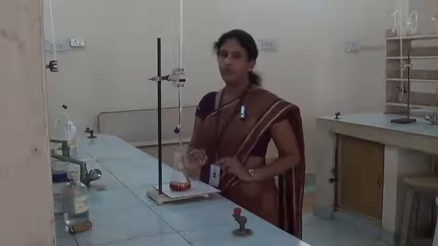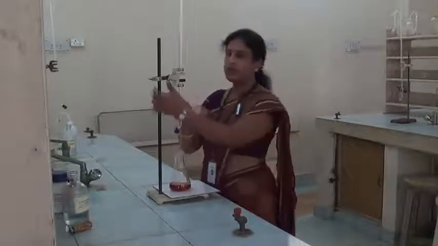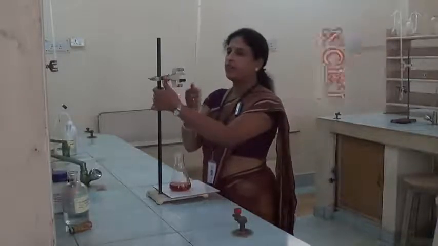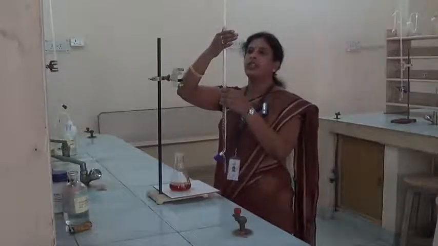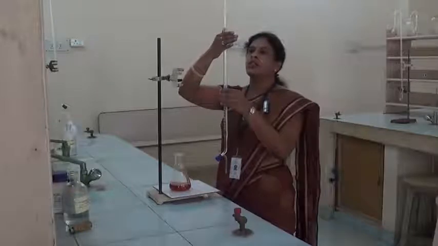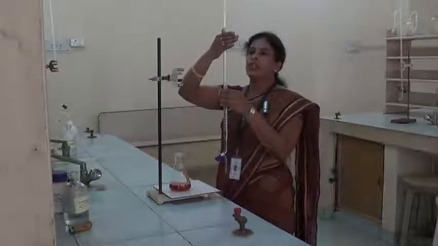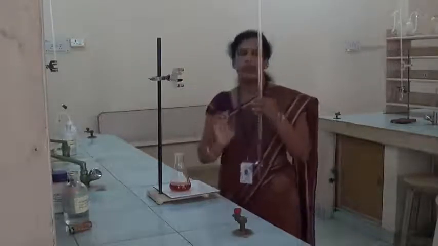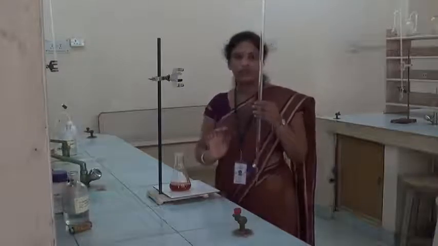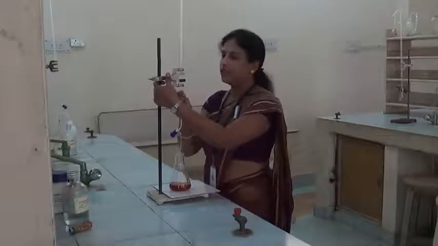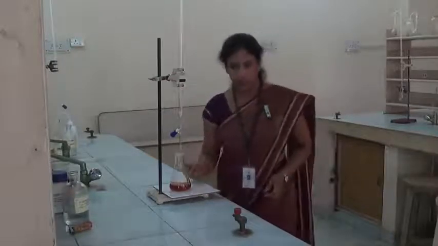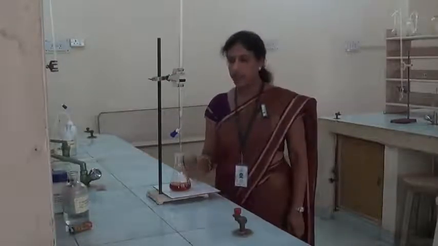Now we have to remove the burette from this stand and keep it exactly at your eye level and note down the reading. Now the reading is 21.3. So here also we have to consider the lower meniscus of the solution. Note down this reading, and then for the next trial we have to wash the conical flask well with water and refill the burette up to 0 again.